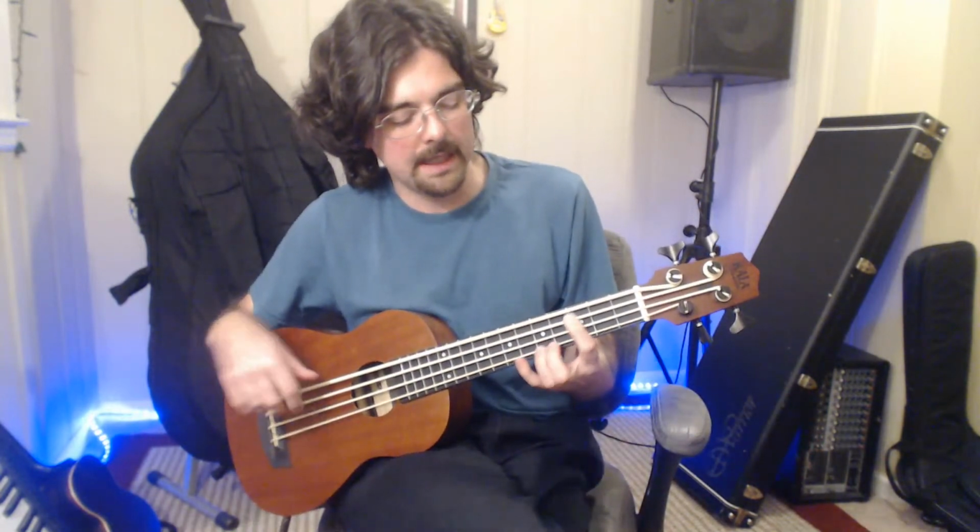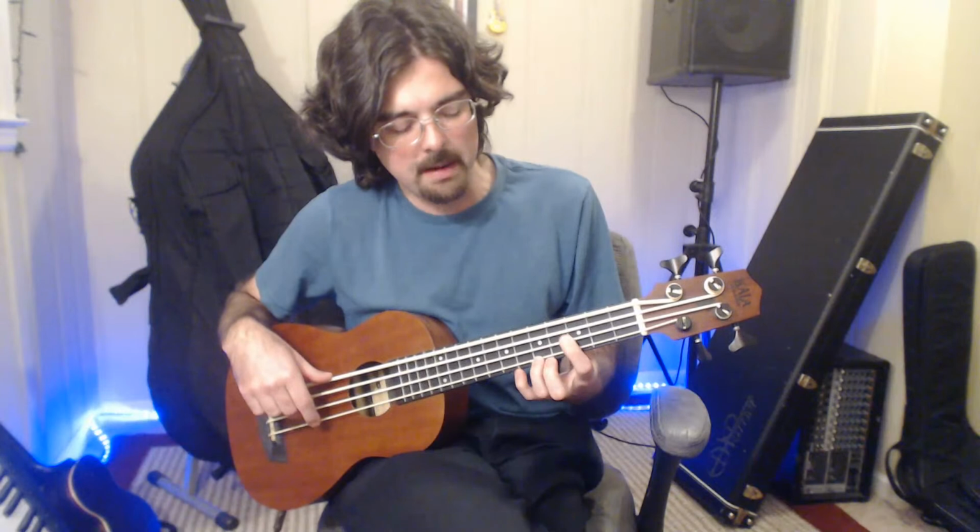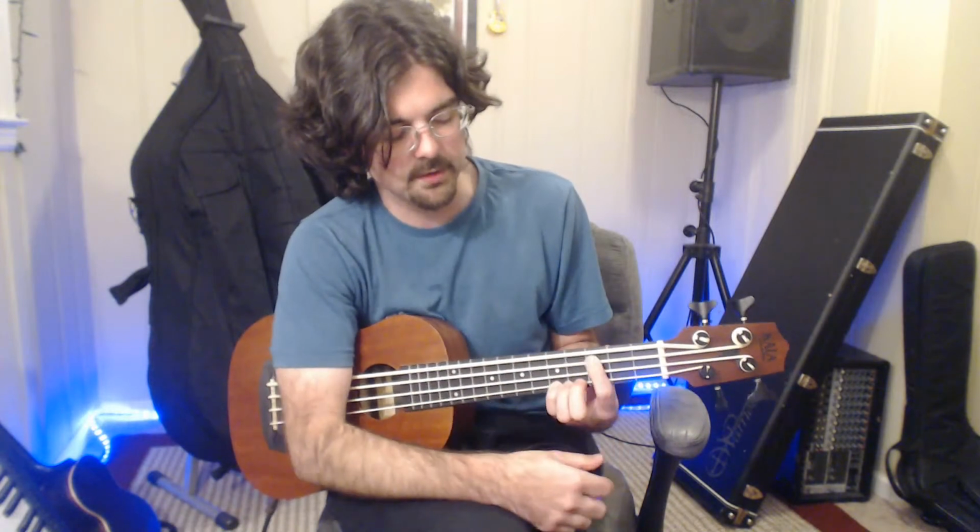So for instance, if you were playing an octave on the U-Bass, it might be more comfortable to use your pointer finger and your ring finger, but because the frets are spaced out more on the electric bass, it might be more comfortable for the same frets on an electric bass to use your pointer finger to your pinky when you're down low on there. So hopefully that helps a little bit.